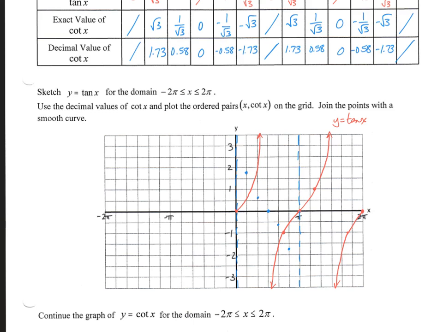As soon as I get to the other side, I'm back up at 1.73, and now all of a sudden we can see the pattern in the remainder of our points. And as I finish at 2 pi, I have my last asymptote. And so we should be good then to be able to connect these points and connect these points. And given that we know our tan curve, we should be very good to finish off our cotangent graph.